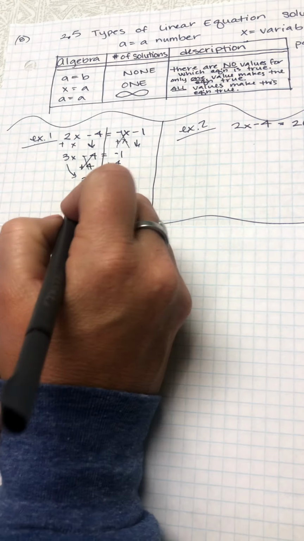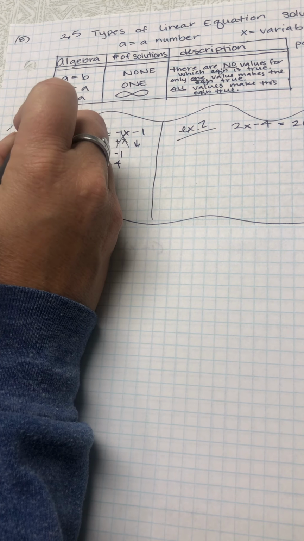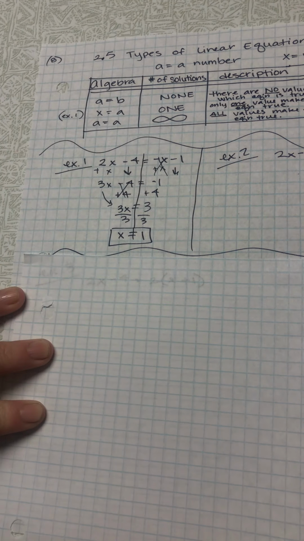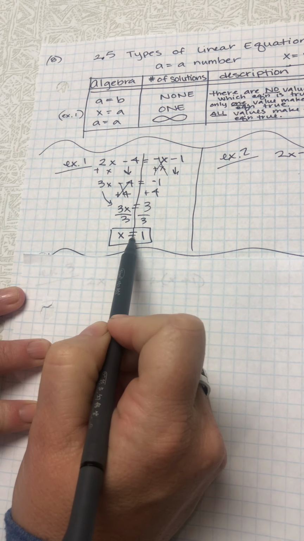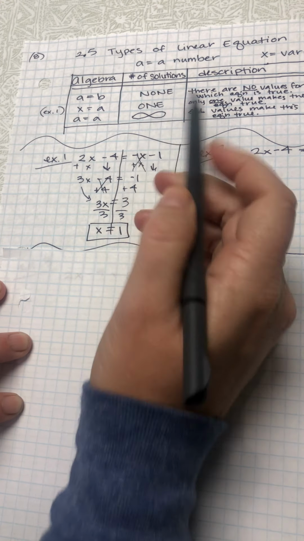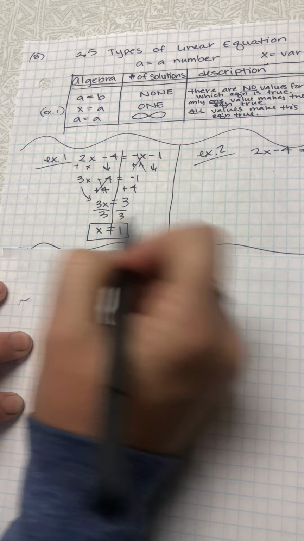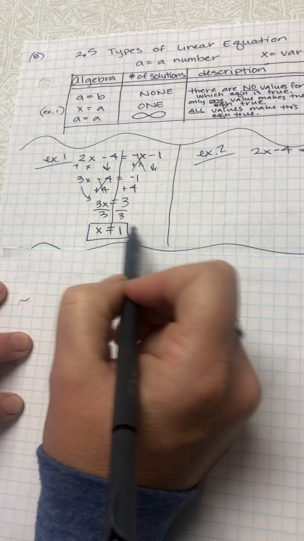So this answer looks like this. Okay, so I'm going to put it on the outside over here. I'm going to write example 1 in parentheses, right? So this is the one that it matches because it's showing the variable is equal to one number, which means there's only one solution. If I was to check this right now, if I put 1 in for x, then that's the only number that this problem would work for, right?